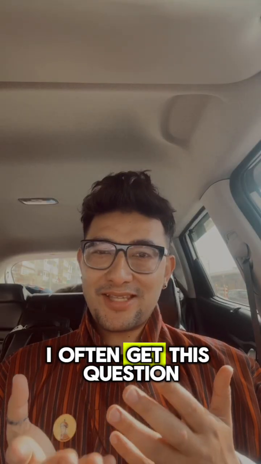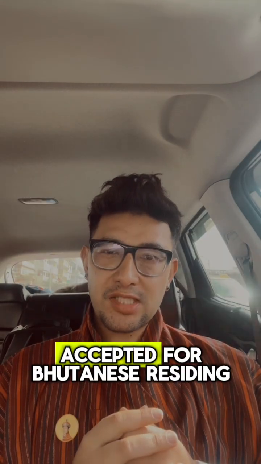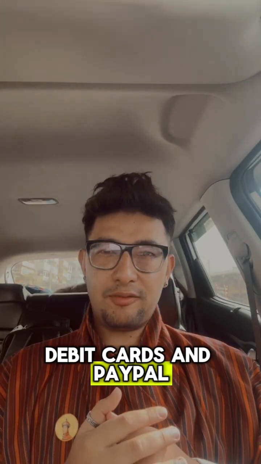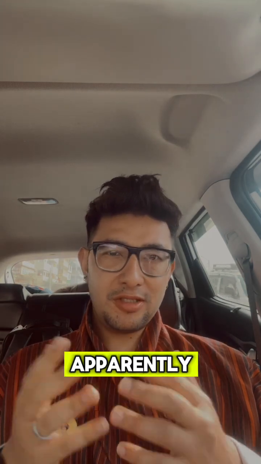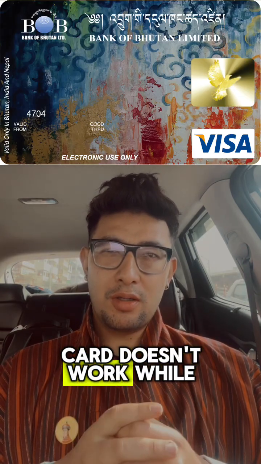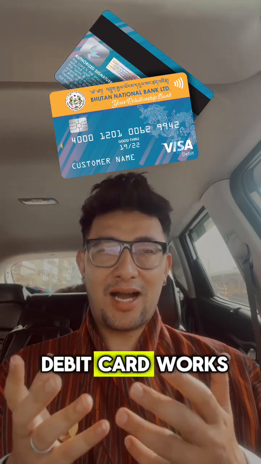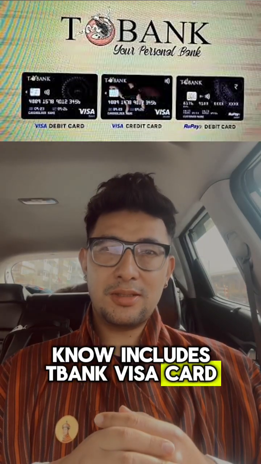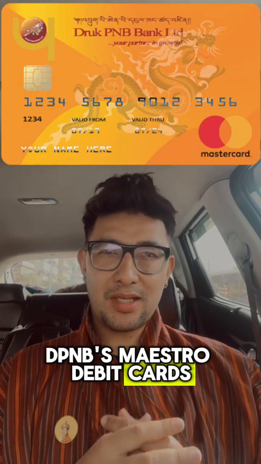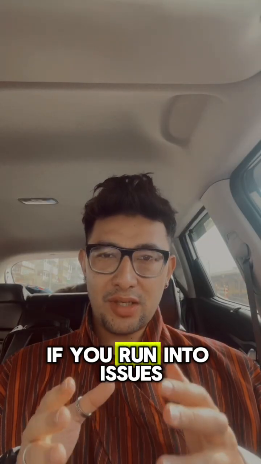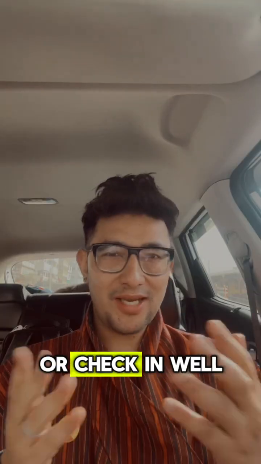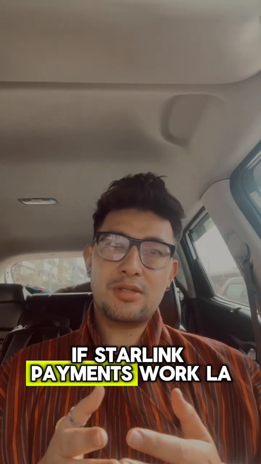Next, I often get this question: what are the payments accepted for Bhutanese residing in Bhutan? While Starlink accepts credit cards, debit cards, and PayPal for payments, in Bhutan, apparently BOB Visa card doesn't work, while BNB's Visa debit card works. Other options that I know include T-Bank Visa card, Druk PNB's Maestro debit cards. However, I haven't tested it myself. If you run into issues, please do contact your bank to ensure the payment goes through, or check well in advance if Starlink payments work.